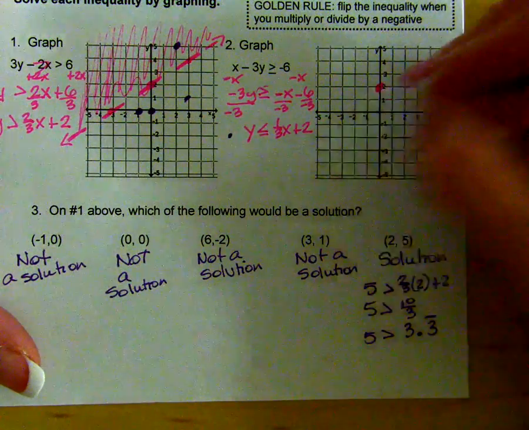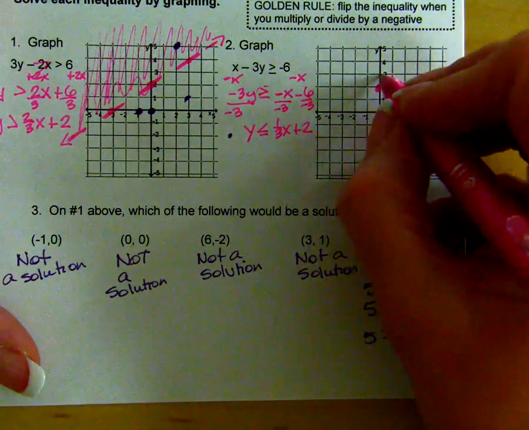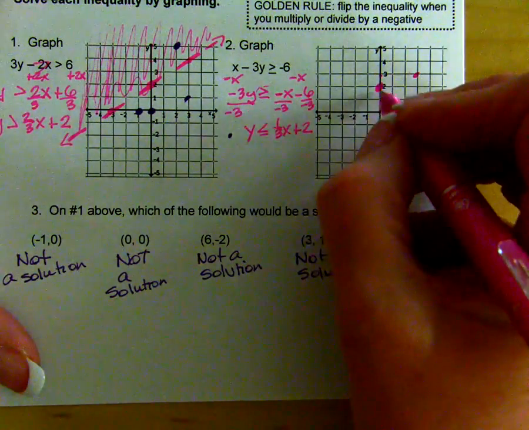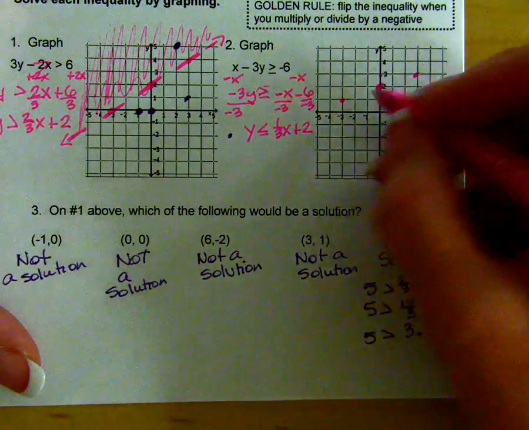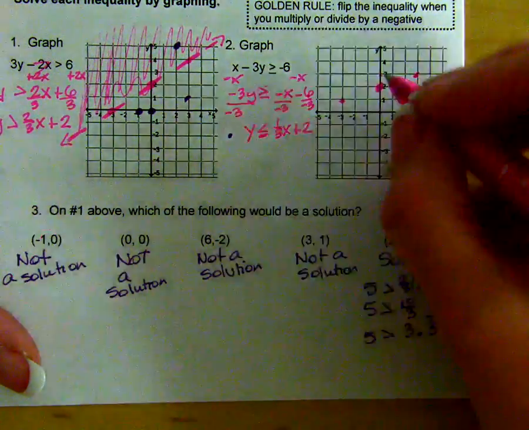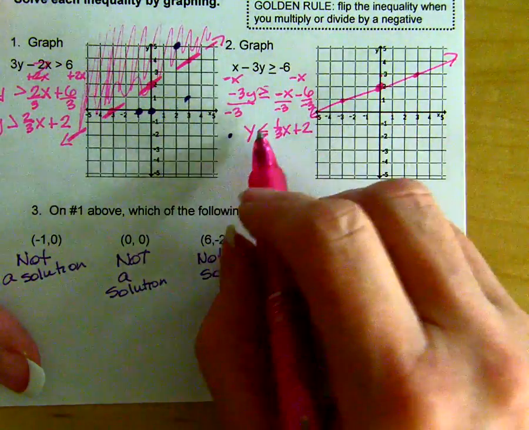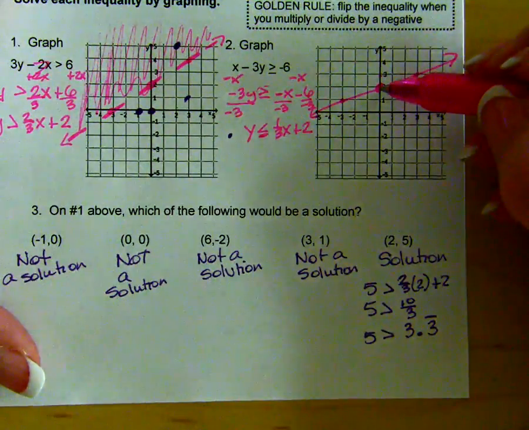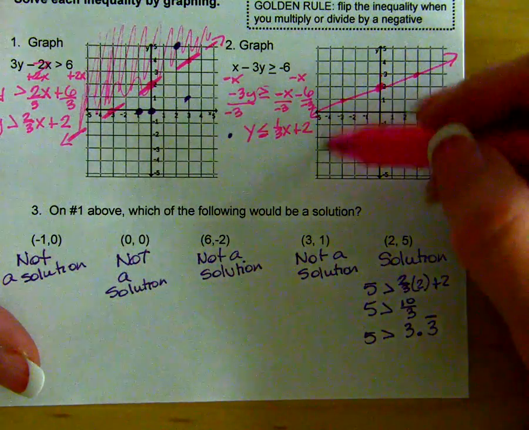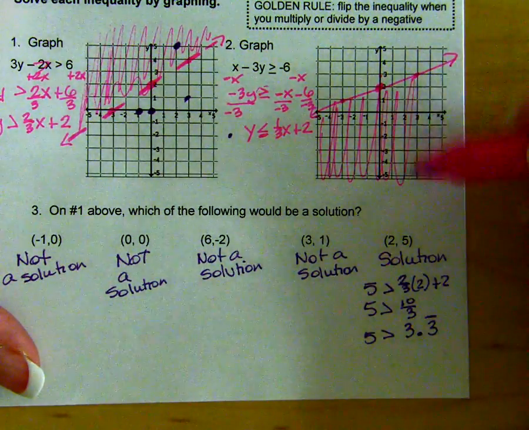We go to the y-intercept, then we use the slope 1 over 3 to get some more points. And this one, because of the equals part, is going to be a solid line. Because of the less than part, we want things that are smaller than 2 on the y-axis, so that's going to be below the line.